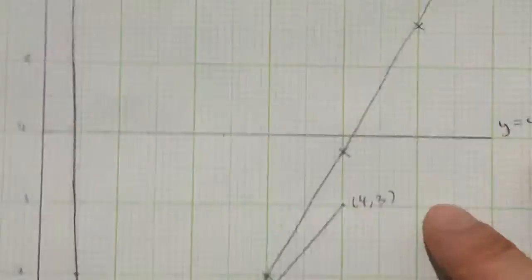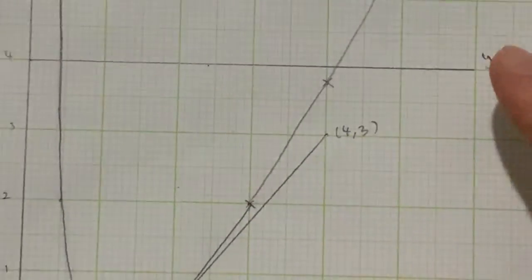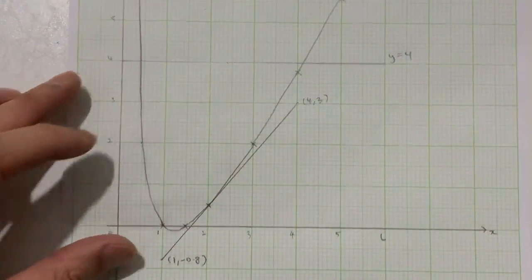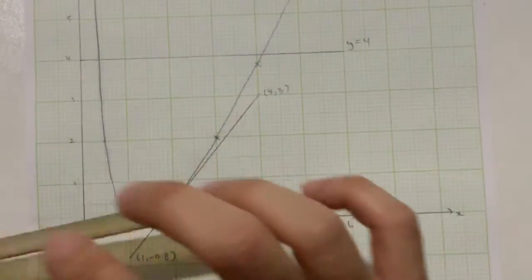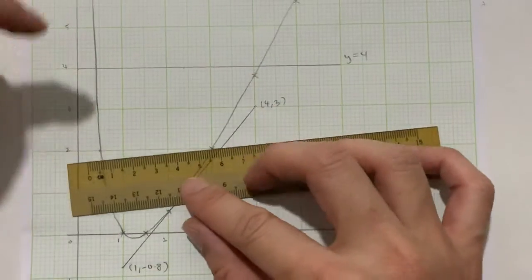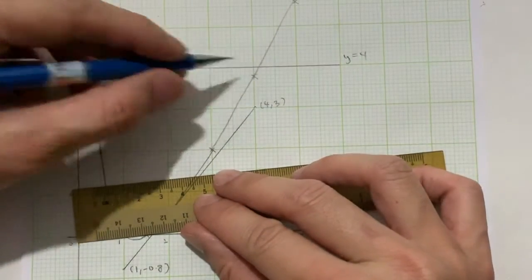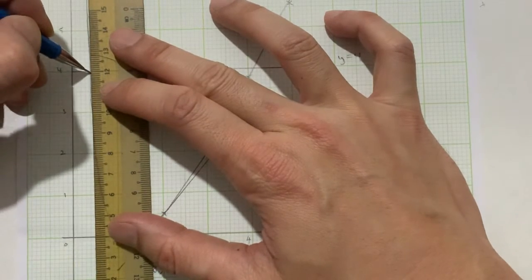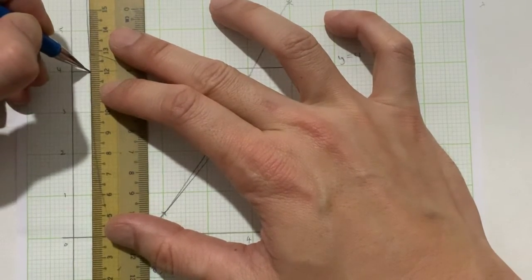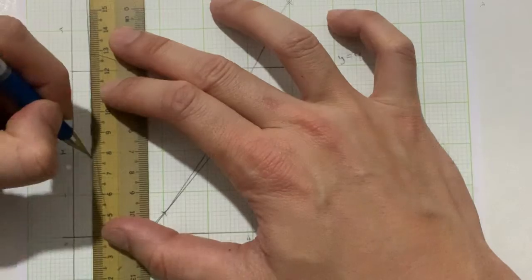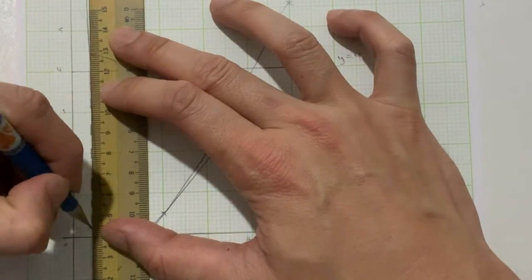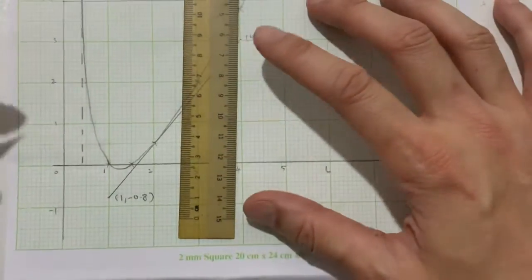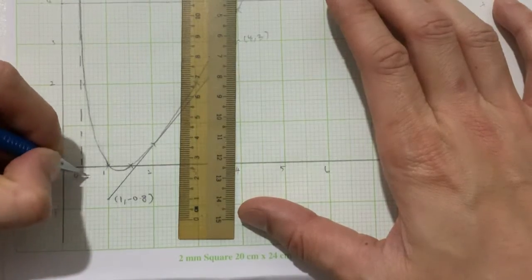So if you look at the graph, okay, the horizontal line y equals 4 intersects the graph at 2 points. So this is the first point. The dotted line down, so this is an answer of 0.4.